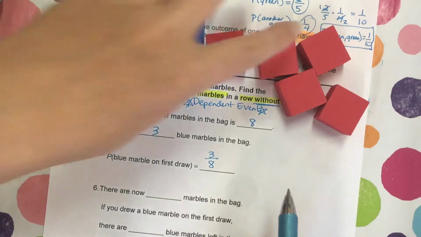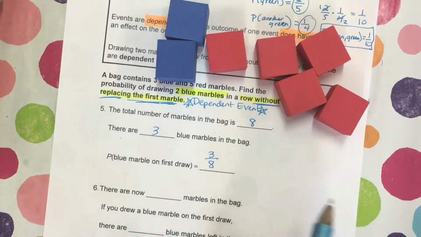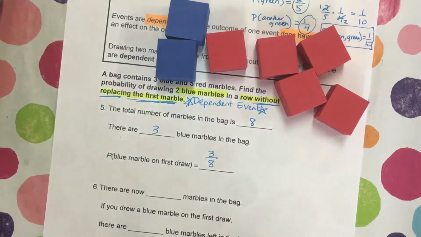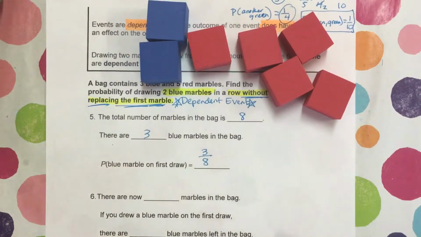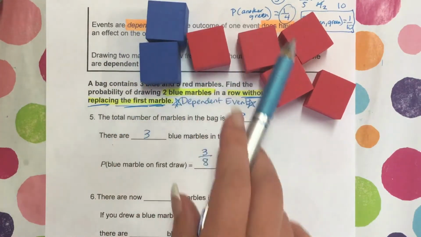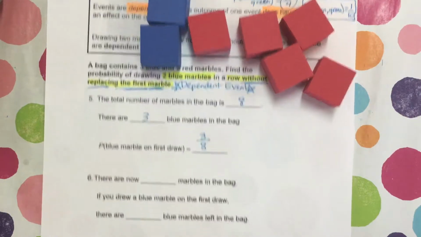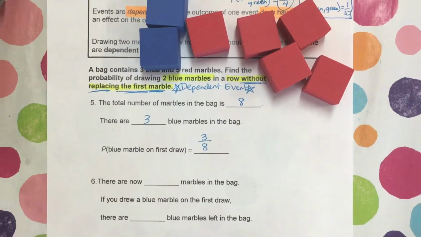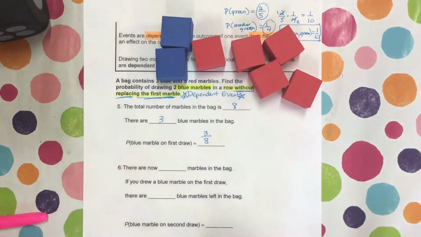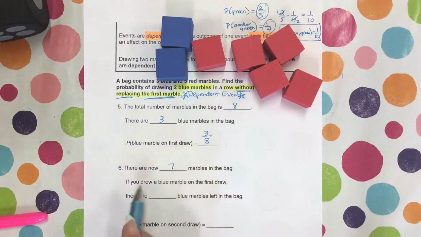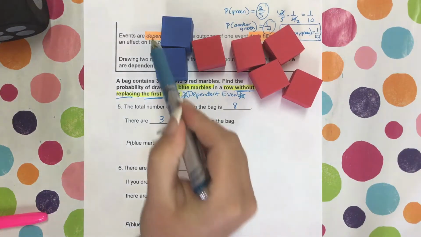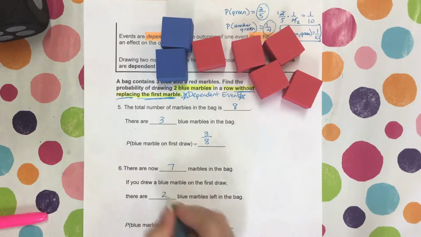Let's say that we randomly pick out a blue. Now how many marbles are in the bag? Now it's a different amount: 1, 2, 3, 4, 5, 6, 7. There's 1 less because we took out that blue marble. And if you drew a blue on the first draw, there are now only 2 blue marbles left.